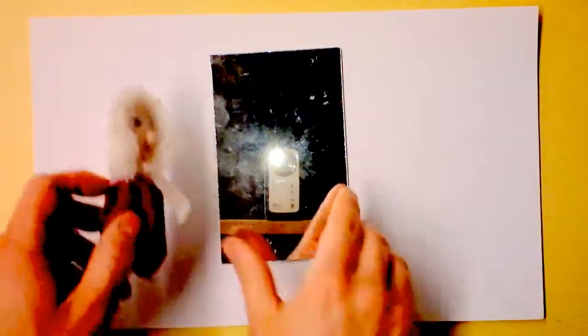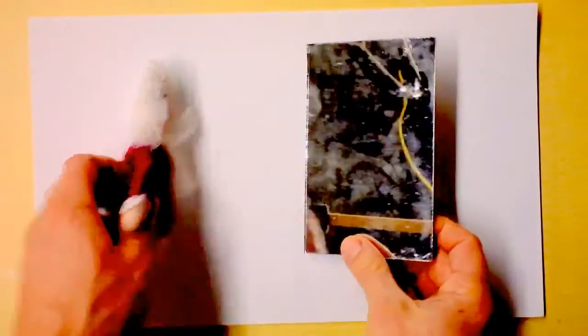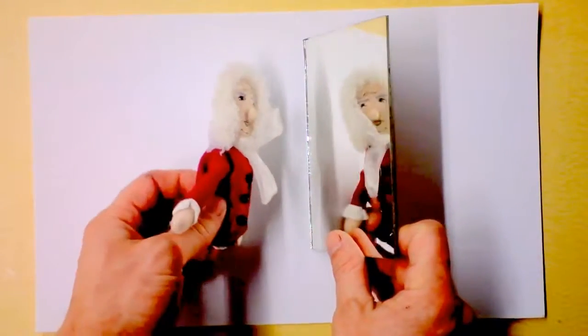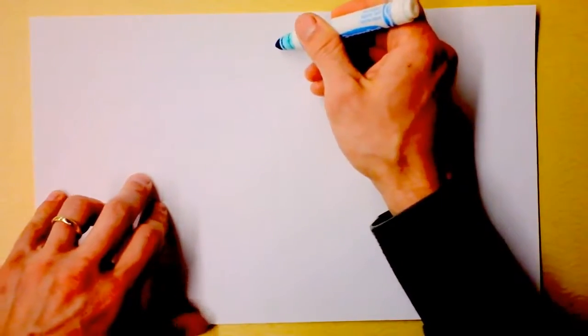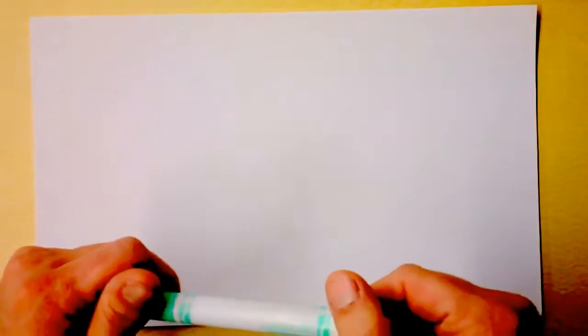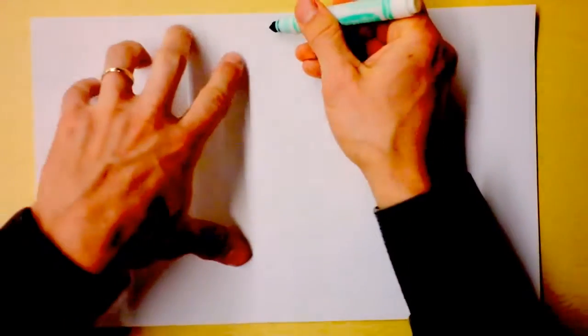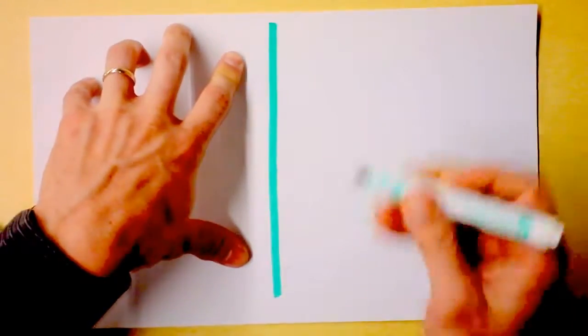So, a mirror. There's the mirror, and Newton wants to see himself, so he looks into a mirror. That's the idea. And he's looking into the mirror and he can see himself, so let's draw a little sketch of this. I'm going to say instead that Newton's actually going to be looking at a flower. That's cool for the rays. My mirror will be sea foam green. Here's the mirror.